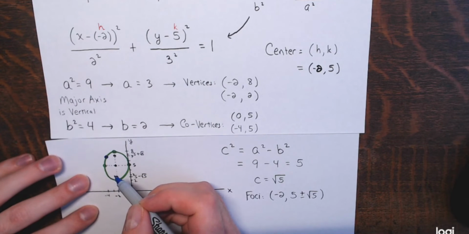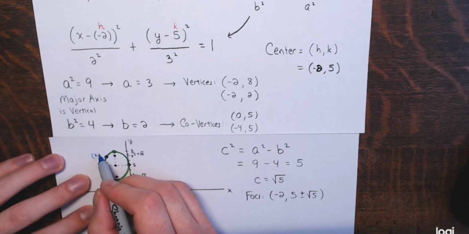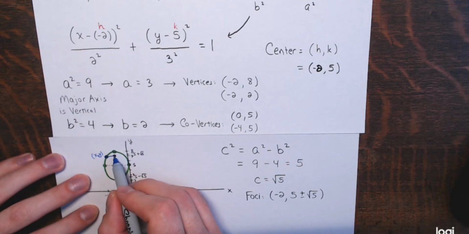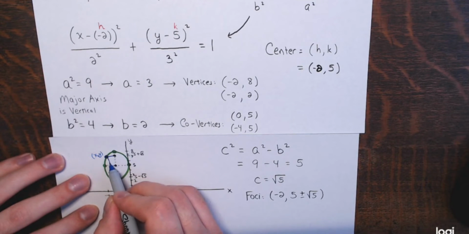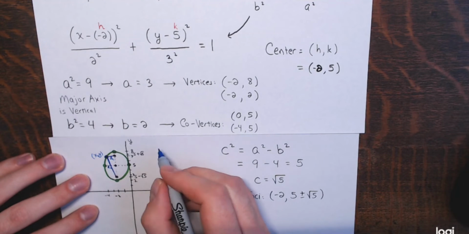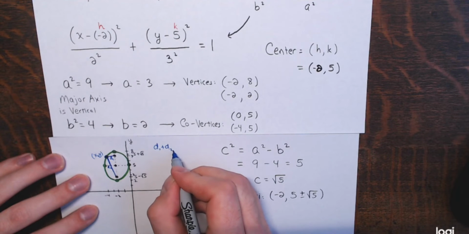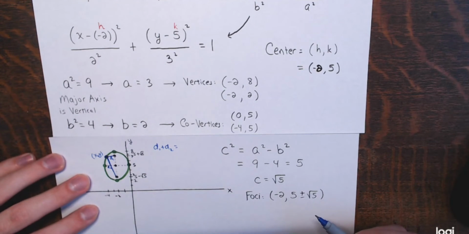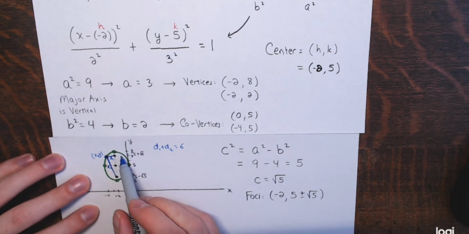If you were to take any point on the ellipse, take any point at all, calculate the distance to the first focus and the distance to the other focus, call that maybe D1 and D2. D1 plus D2 is always going to be equal to the length of the major axis, which is 6 in this case, 2 times A. And that would work out for this particular ellipse for any point.